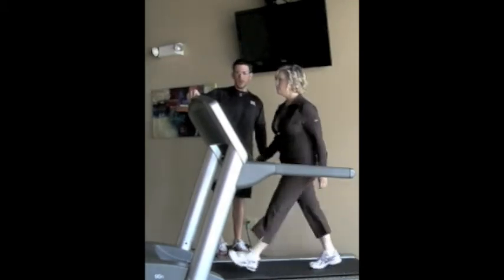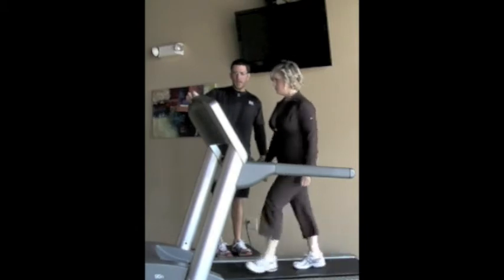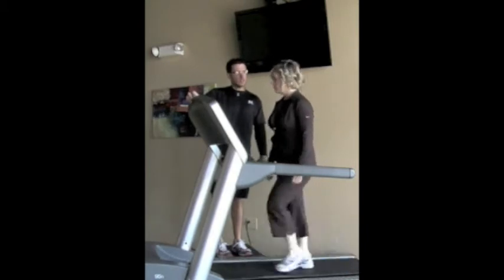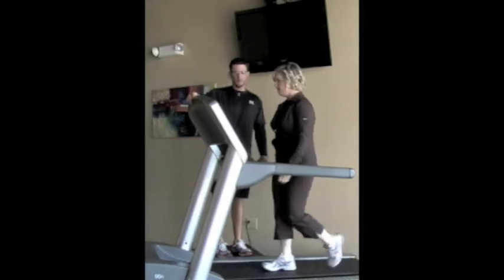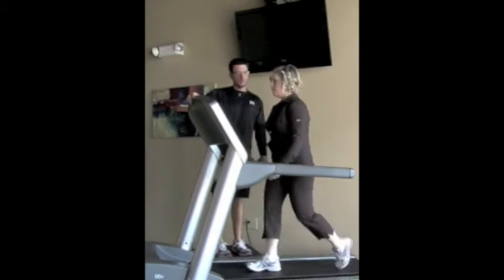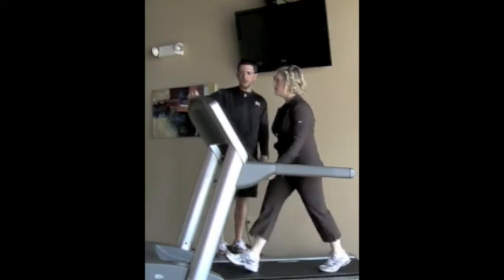Alright Paula, we're doing great. The assessment's almost done. We're up to 7% incline right now. And I'm going to have you repeat the 1 step, 2 step, 3 step continuously for me when we get to the 9-minute mark, okay? Okay. 1 step, 2 step, 3 step, 4 step. Alright, perfect. You can go ahead and stop counting.